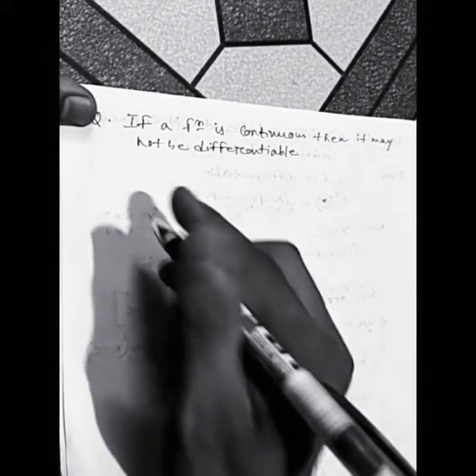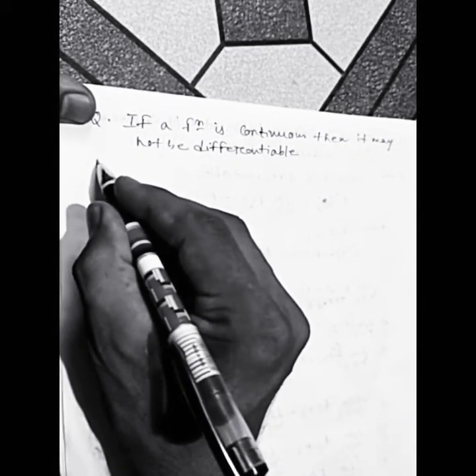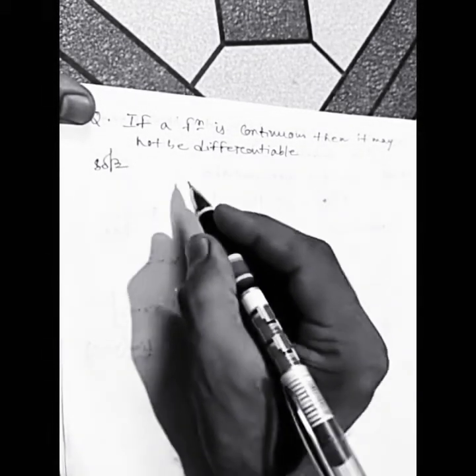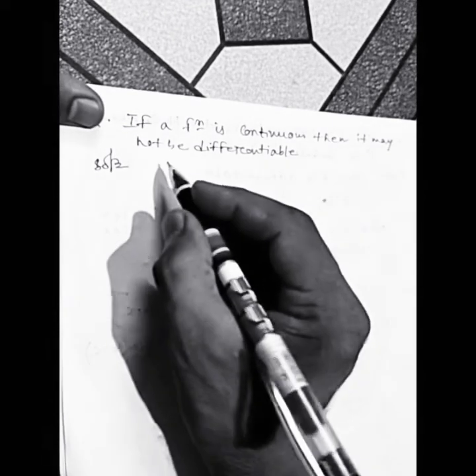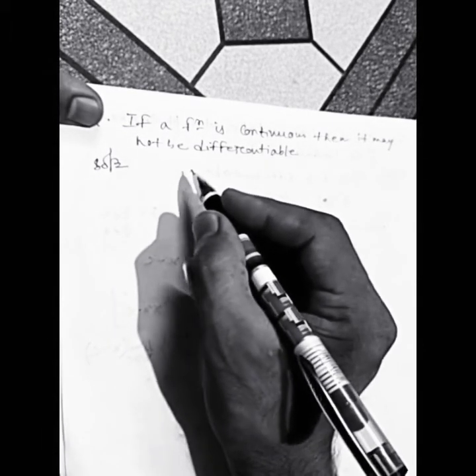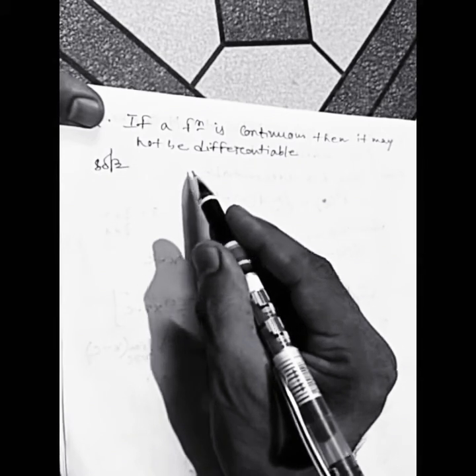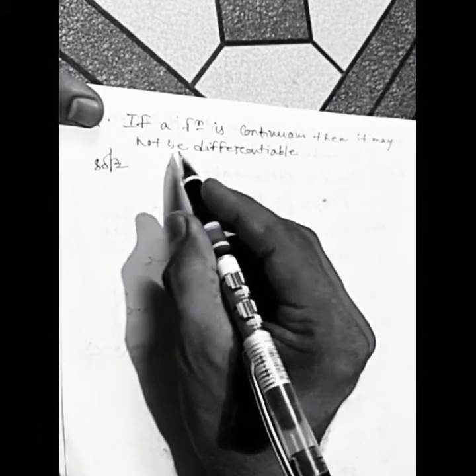To prove this, you must take an example. The example for this question is as follows.